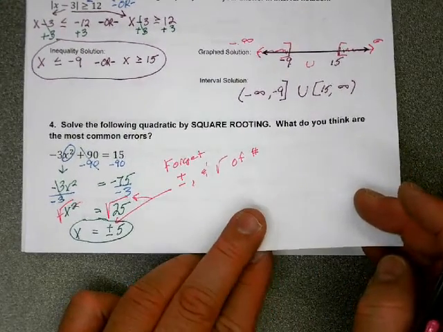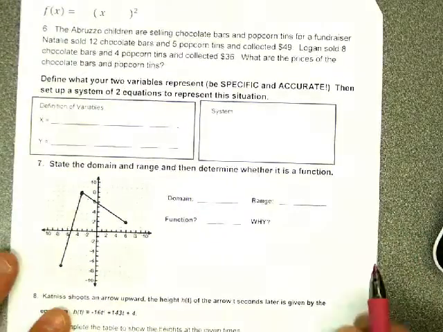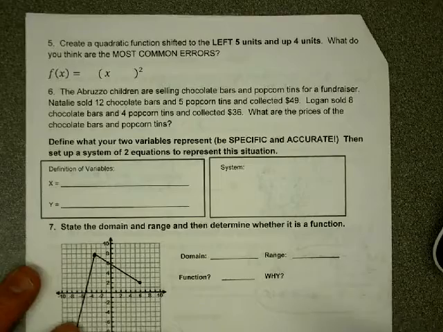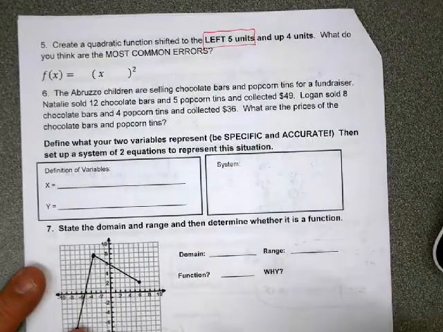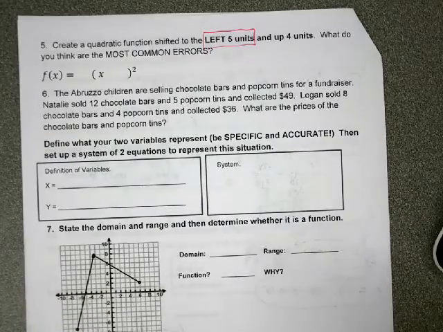Number 5 is probably the easiest problem on the entire exam, right? Okay, you're going to go left 5 units. So left or right goes inside the math symbols, right? So here's my 5.